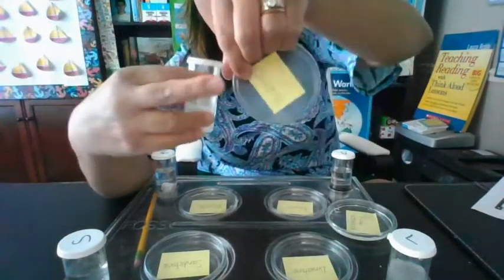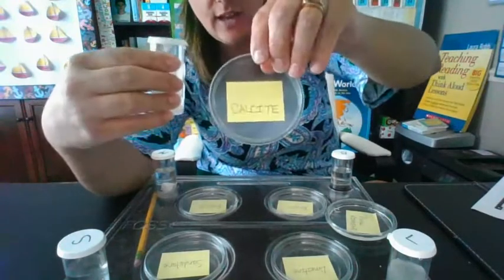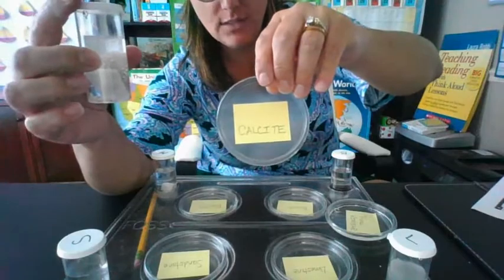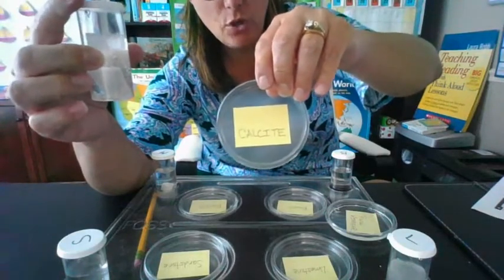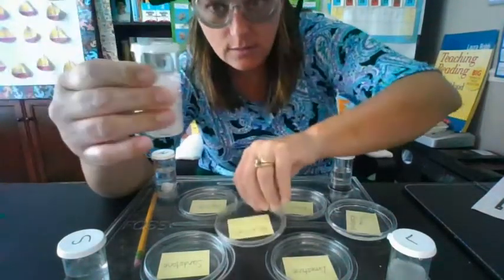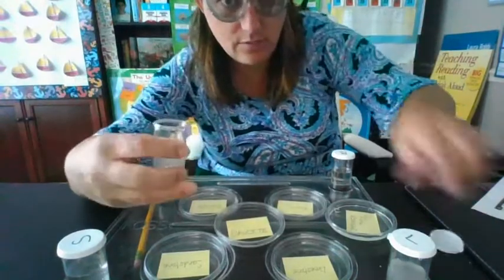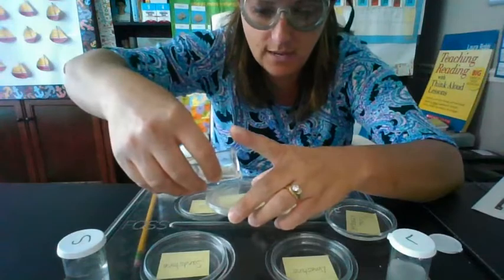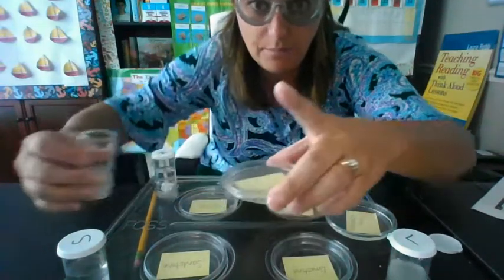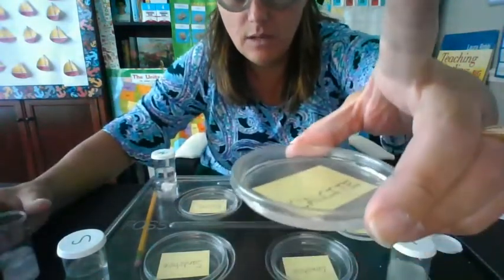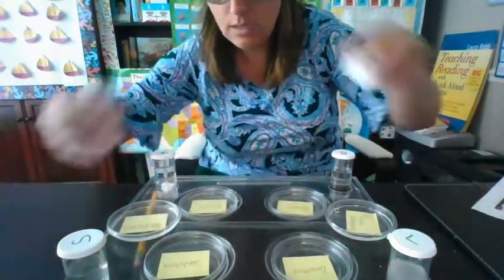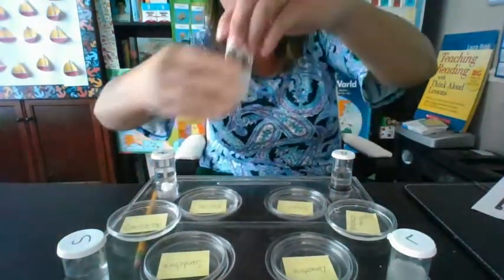In order for us to know for sure if this mineral is in any of those other rocks, we have to know what calcite crystals look like. So just like I did in the other investigation, we're going to pour that in there, fill it up, and put that right over here on the side. Cover up our calcite here.